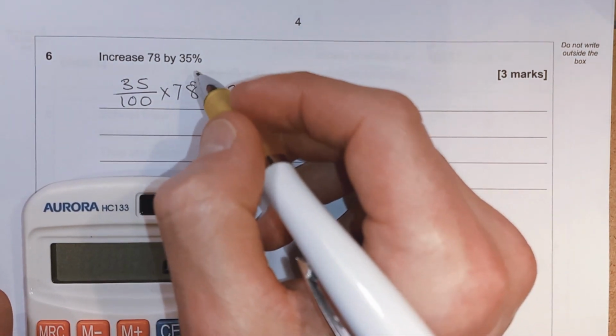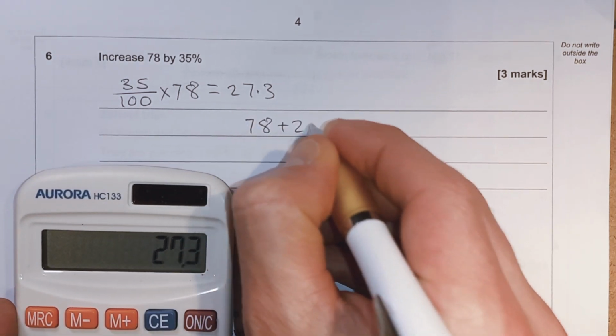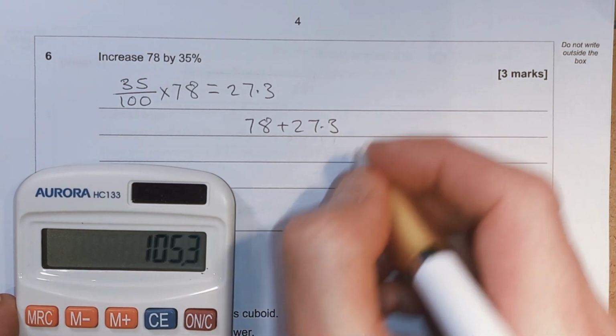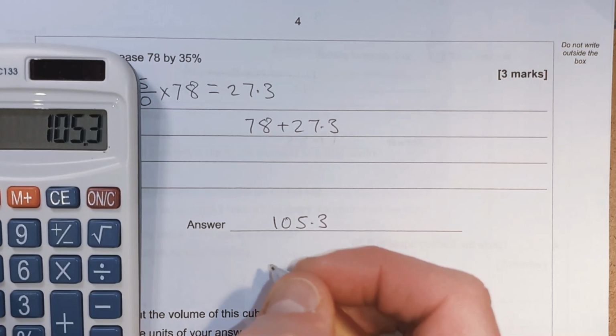And we want to increase it by that amount. So we want 78 plus 27.3. Which gives us 105.3.